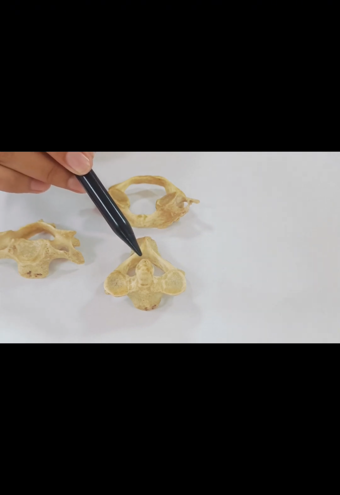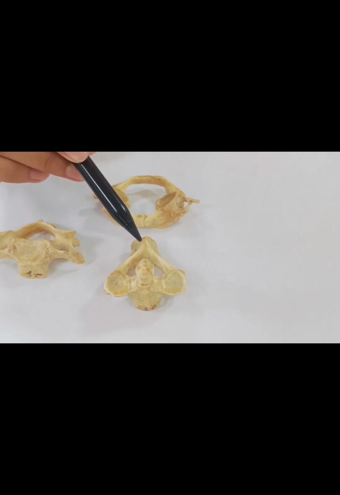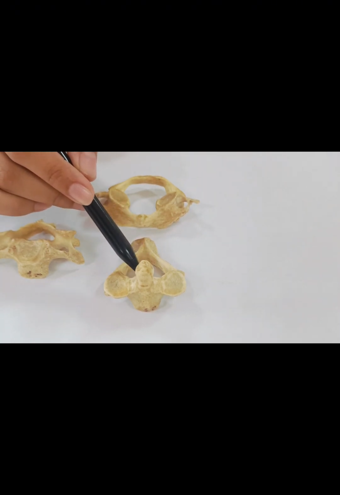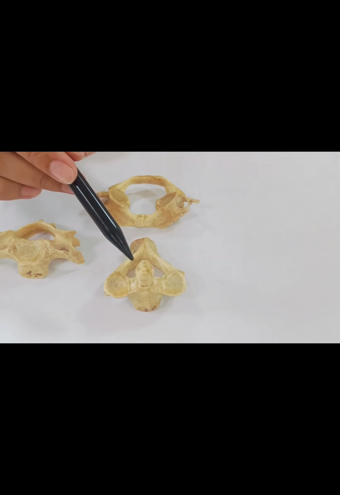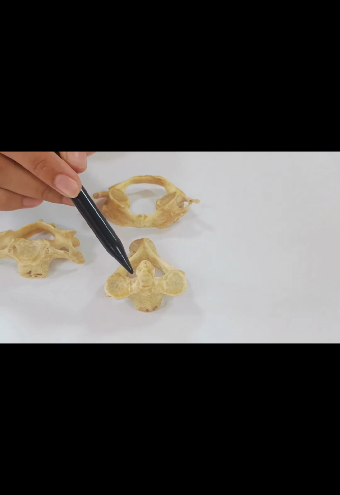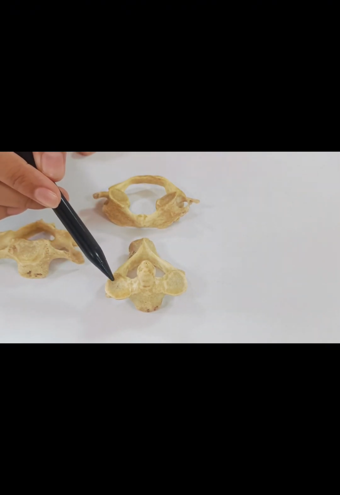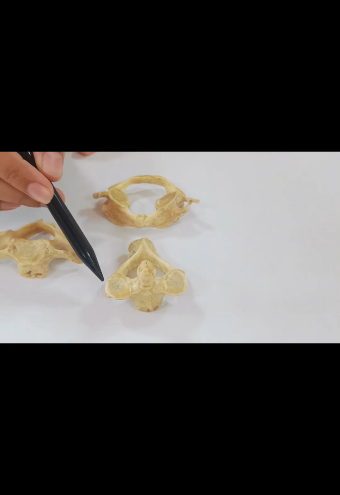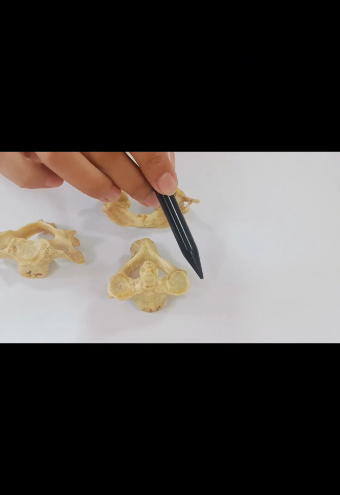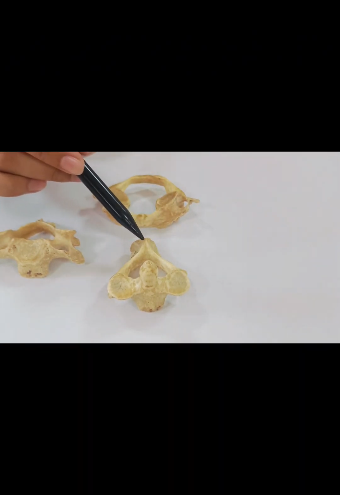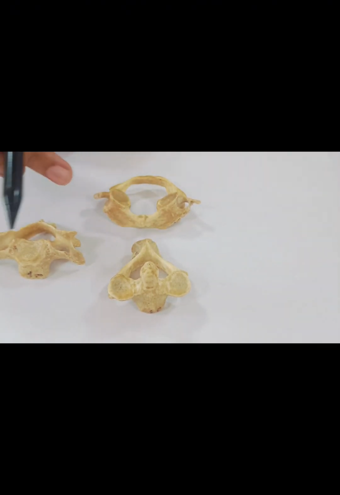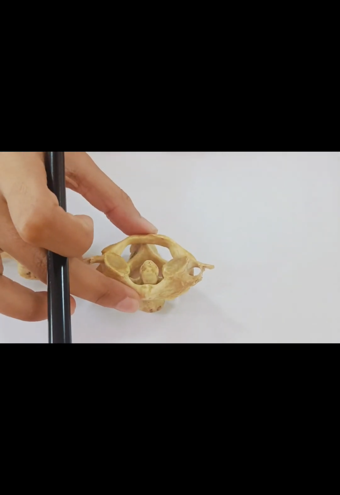This is the special structure, the dens, which is basically the odontoid process, a bony projection that extends upward from the body. This one is the body and it extends upward from the body. This dens helps in the articulation with the C1 and is secured by the transverse ligament. This is the superior articular facets. Here will be the transverse foramen and the extension of the transverse process, and this is the spinous process. Here will be the lamina and here the pedicles. So the articulation will be like this.